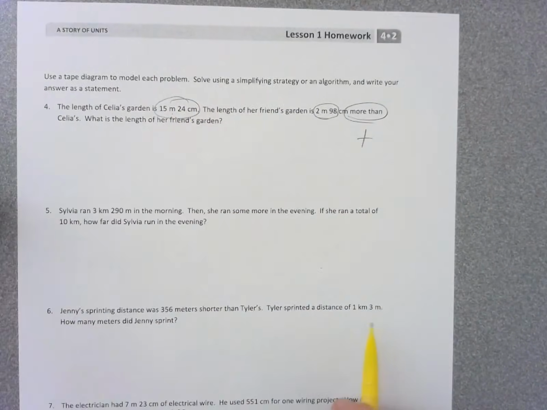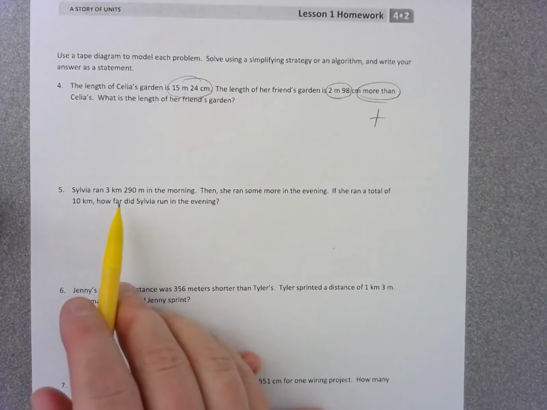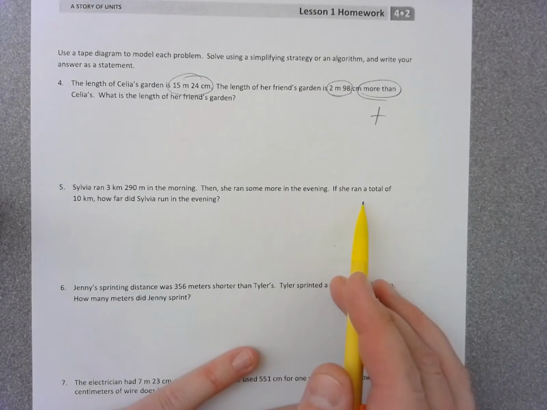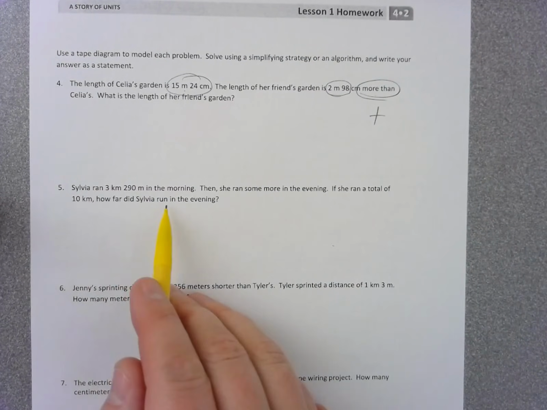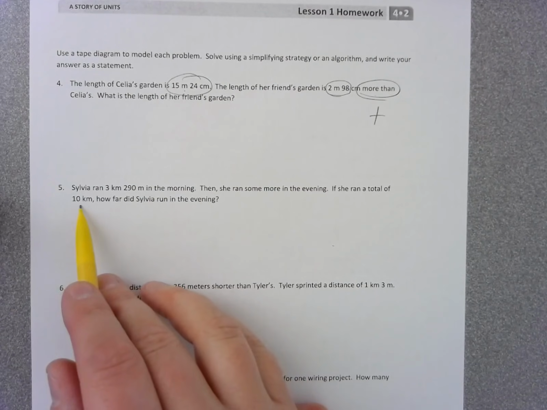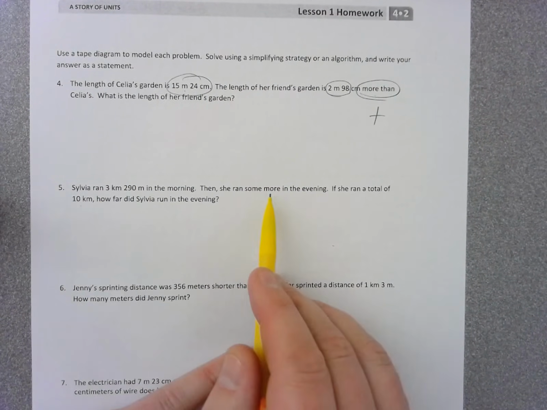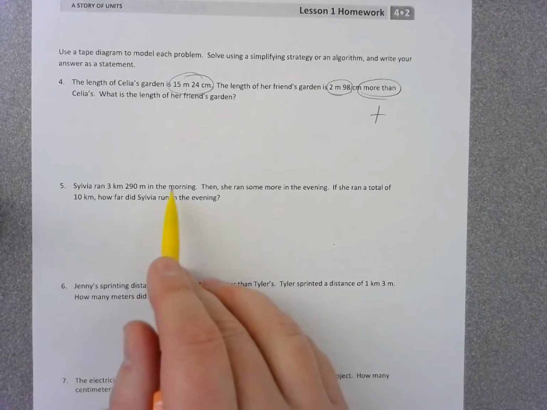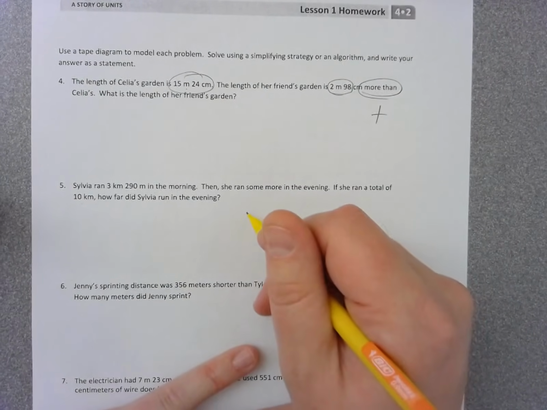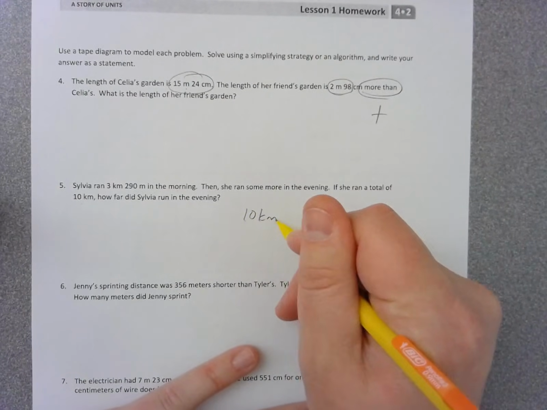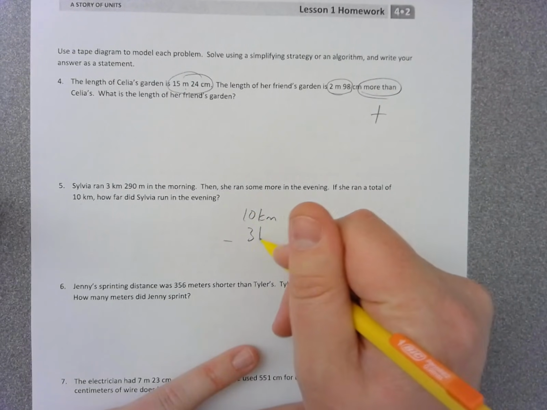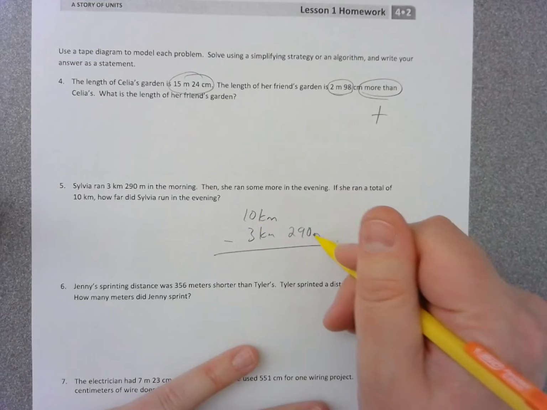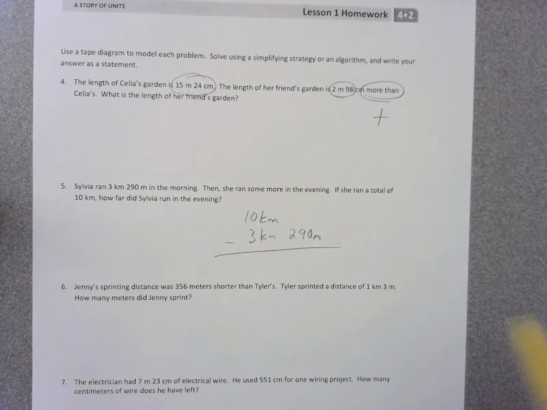Okay. Down here, Sylvia ran 3 kilometers 290 meters in the morning. Then she ran some more in the evening, she ran a total of 10 kilometers. How far did Sylvia run in the evening? So this is our total. She ran that much in the morning. We want to find how much she ran in the evening. So we have to take the morning away from the total. So we're going to take 10 kilometers and subtract 3 kilometers, 290 meters. So you can convert that and subtract just like we did on the front.